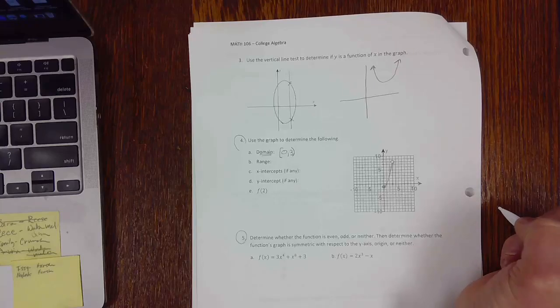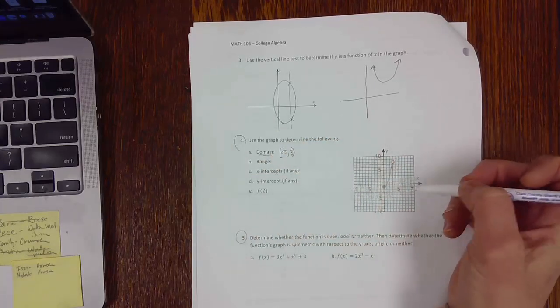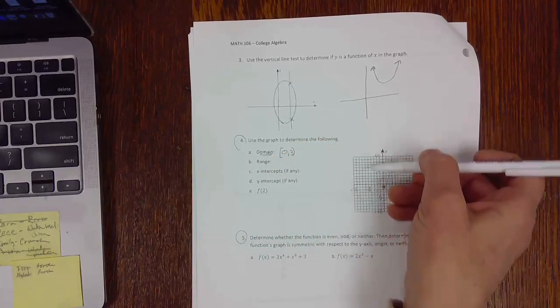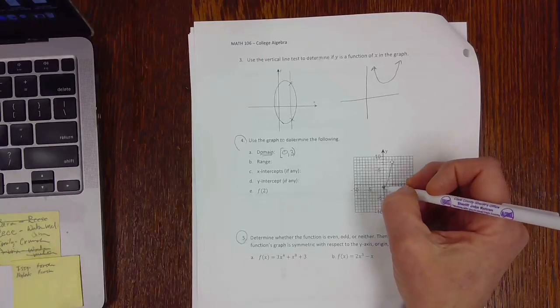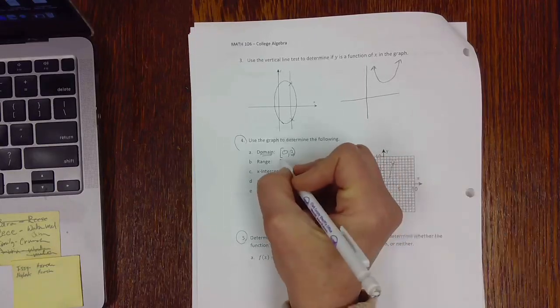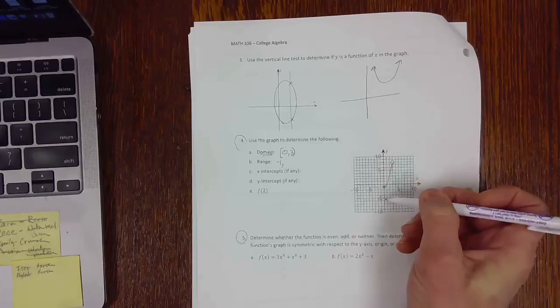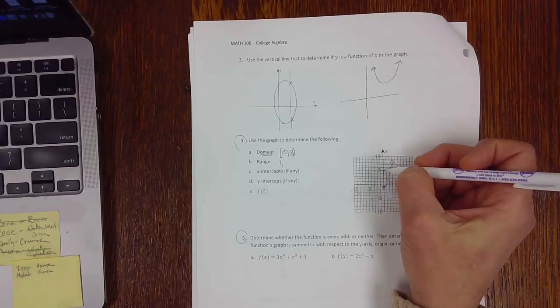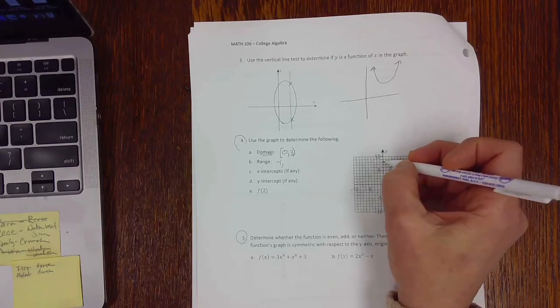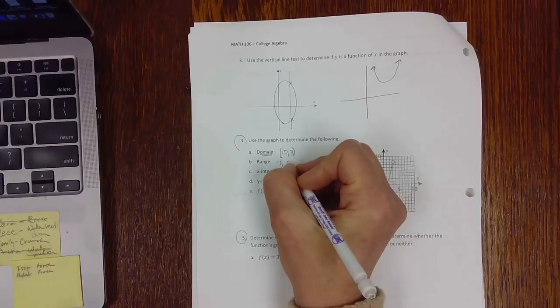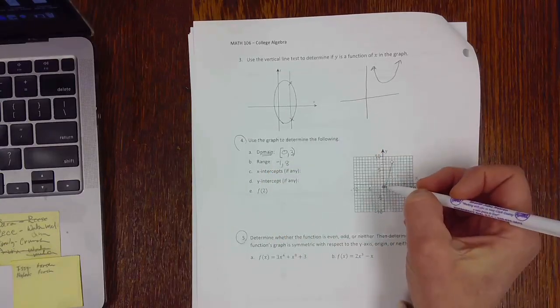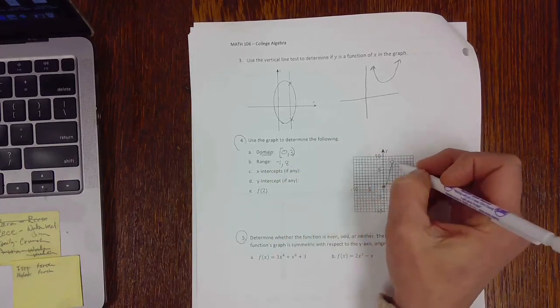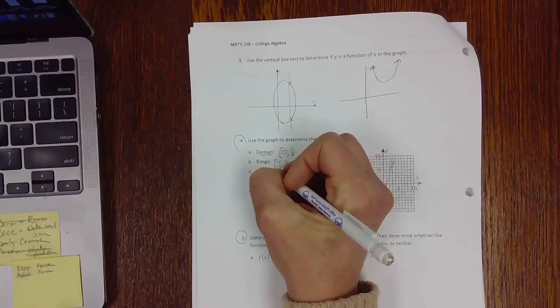Now my range, remember, is going to be my y values, and so now I am going to be looking up and down. The lowest value here is going to be -1, and the very highest value is going to be, here's 5, 6, 7, 8, so I'm going to go from -1 to 8. I'm also going to have to remember to include this point but not include this, so it's going to be bracket, comma, parenthesis.